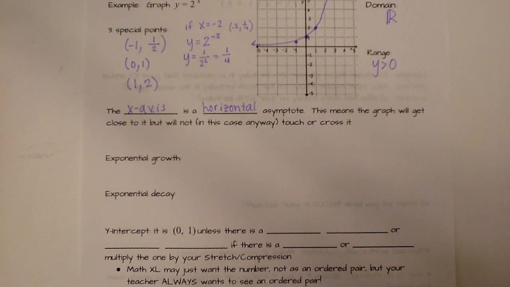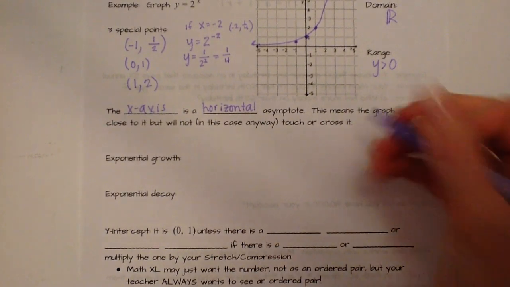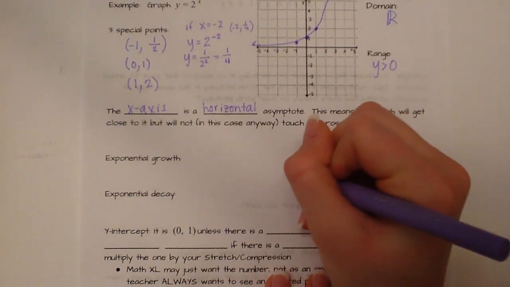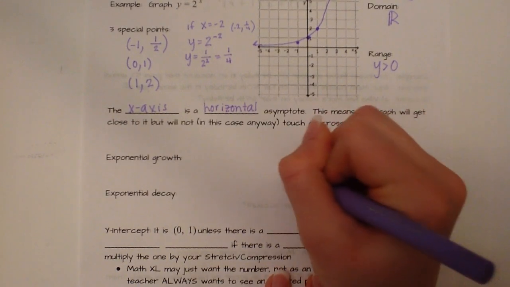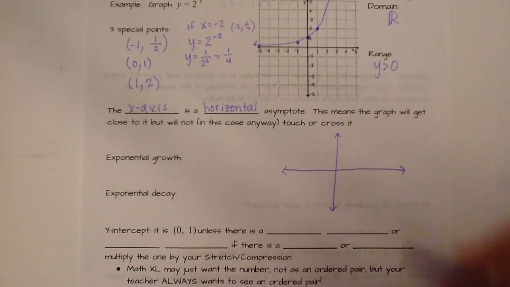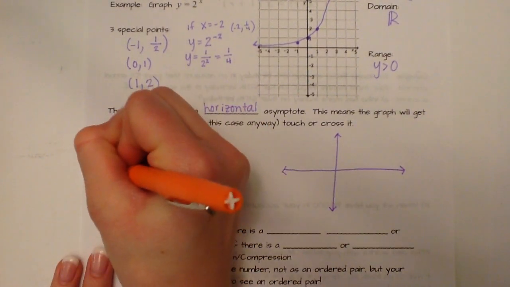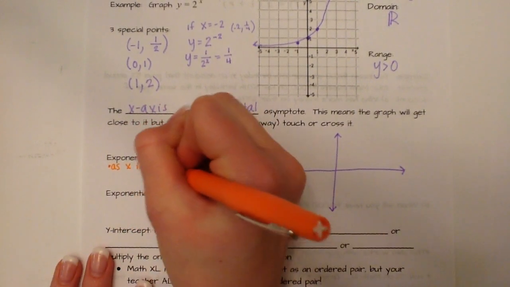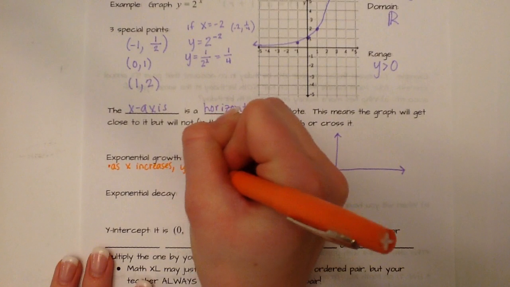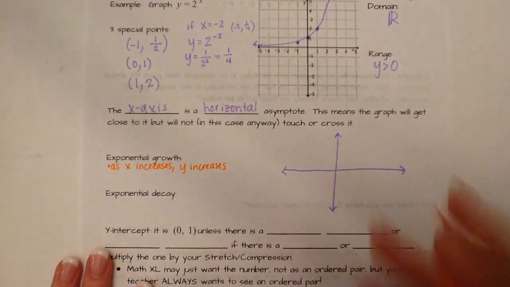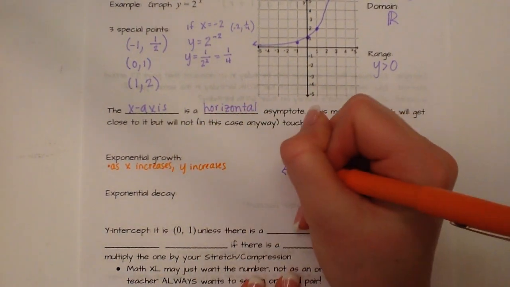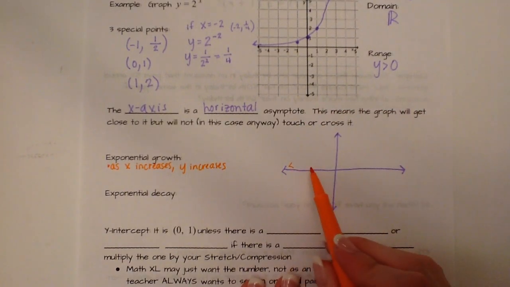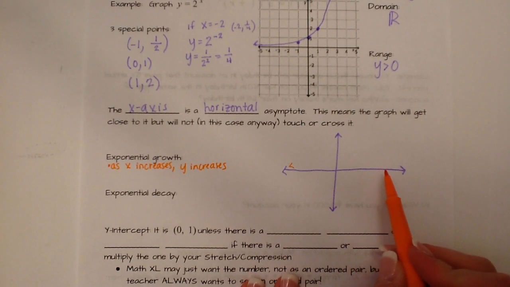So if we talk about exponential growth and exponential decay, I'll go ahead and draw our little graph over here. Alright, so exponential growth. This is when, as x increases, our y also increases. So if we start over here, we know if we go to the right, our x is increasing because our x's are getting bigger.